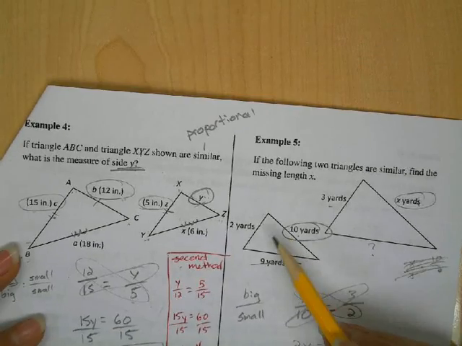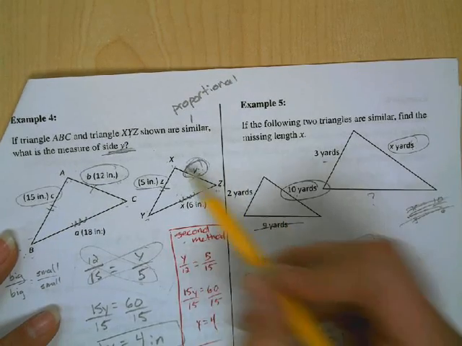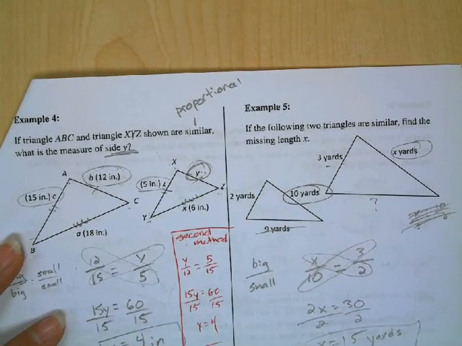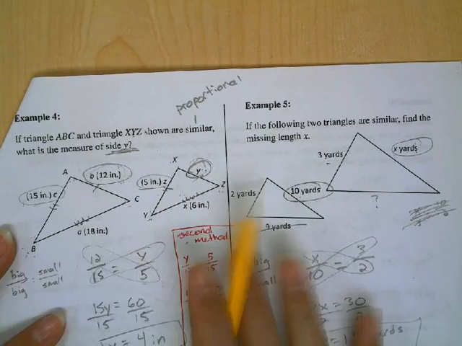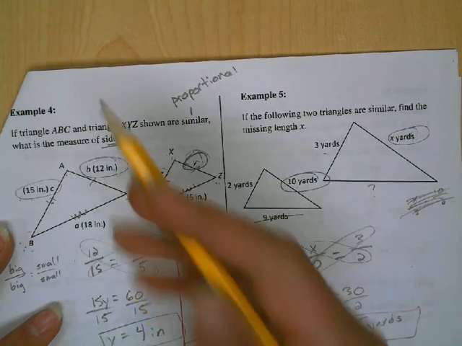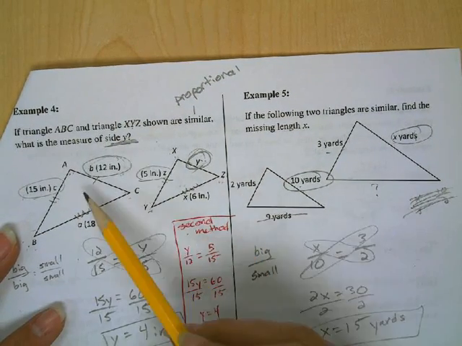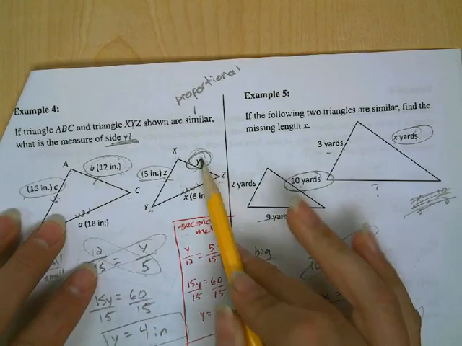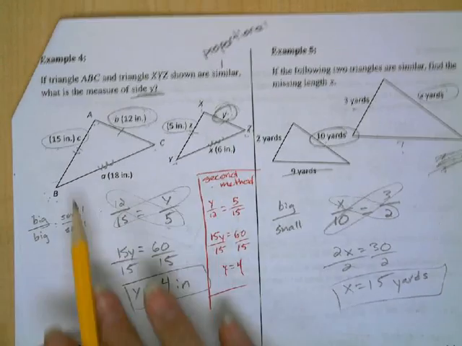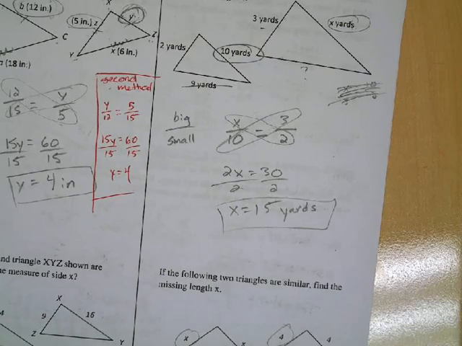Then we did the similar triangles, where you have to actually choose your sides. You always choose your variable side and the one that goes with it, and then just pick another side. Be very consistent. Small over large, or small over small equal to large over large. Whatever you do, just be very consistent, not only with whether it's small or big, but with the sides that you actually set up. Numerator, numerator, denominator, denominator. Have to be consistent. That's the biggest part about these triangles.